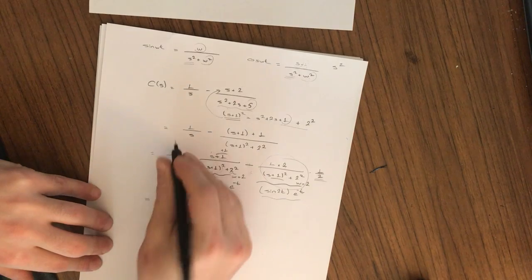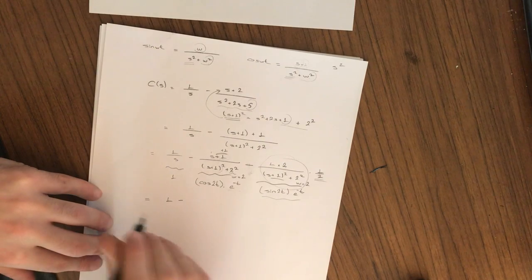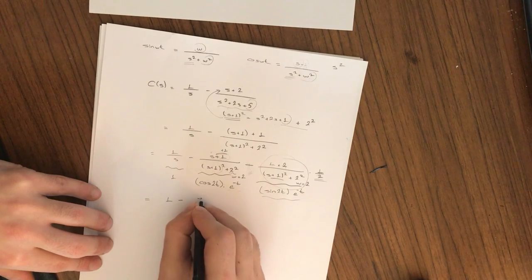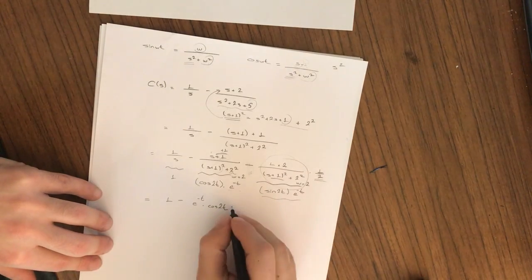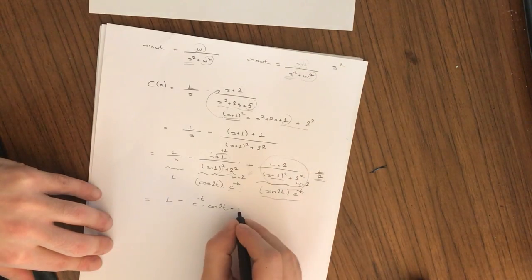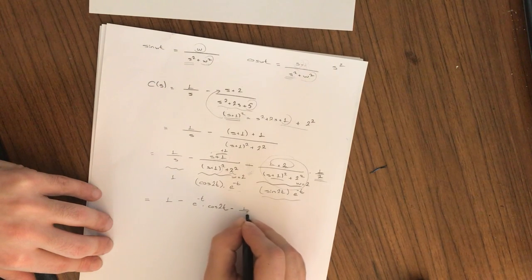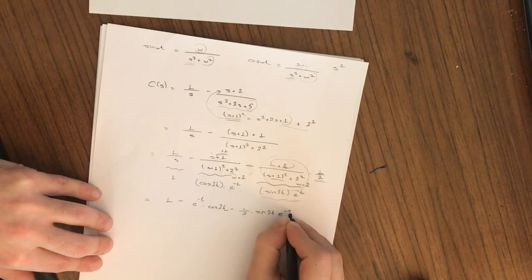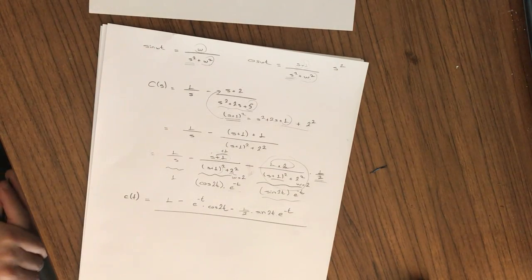So the inverse Laplace transform of 1 over s, the unit step function, is 1. For the next term we found exponential minus t times cosine 2t. And for the last part, we added an additional 2 times 1 over 2. We used 2 to create the omega term on the numerator, so this part remained. We have 1 over 2 times sine 2t times exponential minus t. And that's the time domain equivalent of the output of this system.